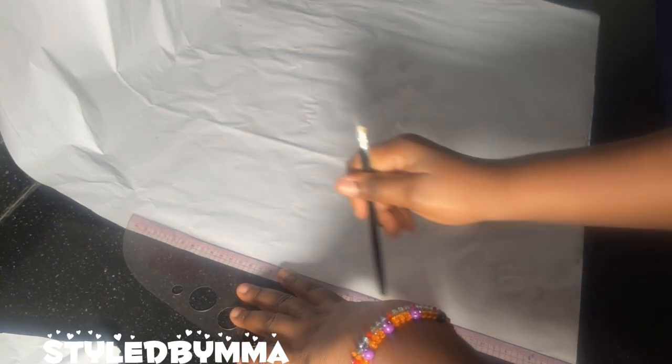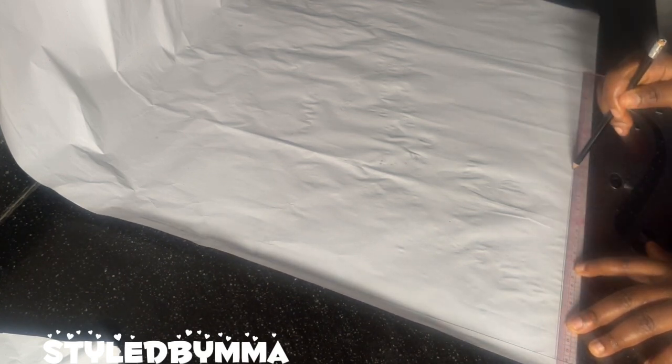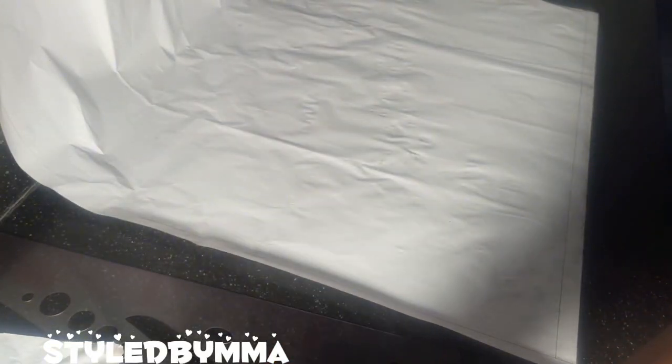So the first thing I do is to rule out my starting point line. You could go ahead and do the same on your own pattern paper. I'll do it both horizontal and vertical. I'll just rule a straight line. This line will enable us to get an accurate body measurement. So as you see me doing in this video, go ahead and do the same for yours.